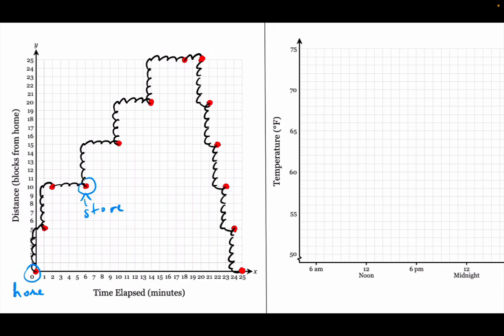Took her 5 minutes to get there because she started at time 20 and ended at time 25 minutes. Okay. Last step, connect the dots. There you go. She started at home, she finished at home.